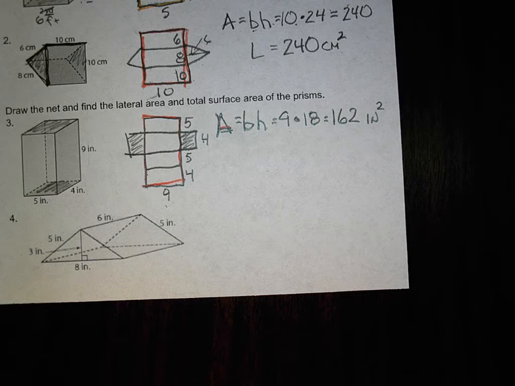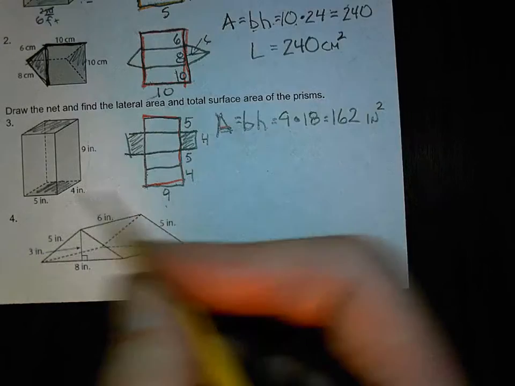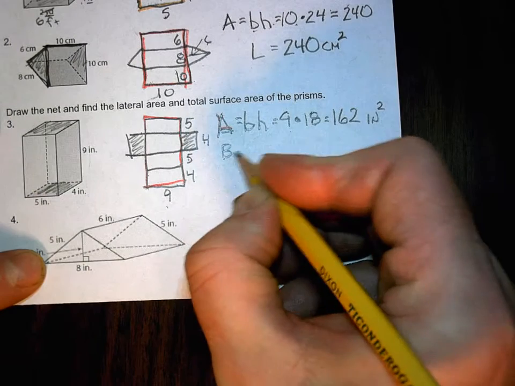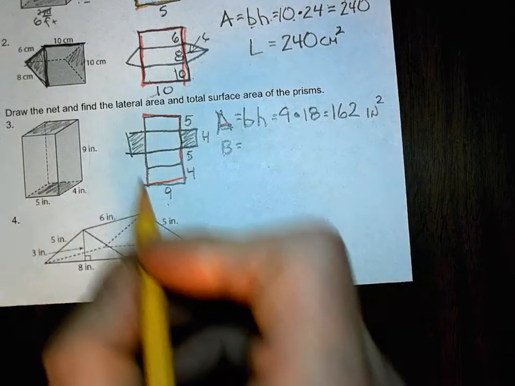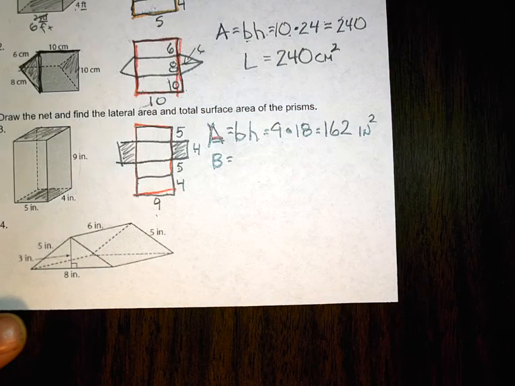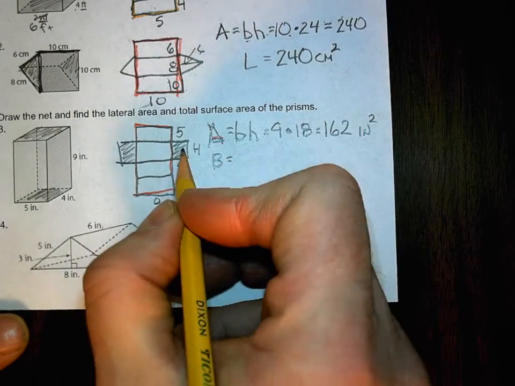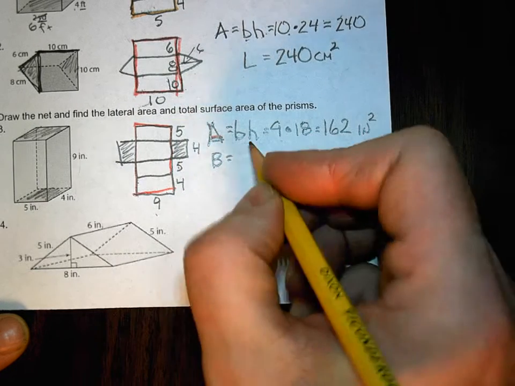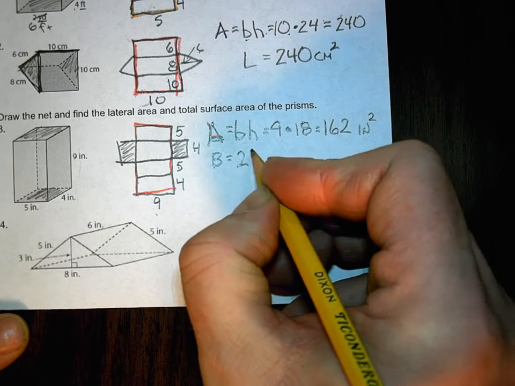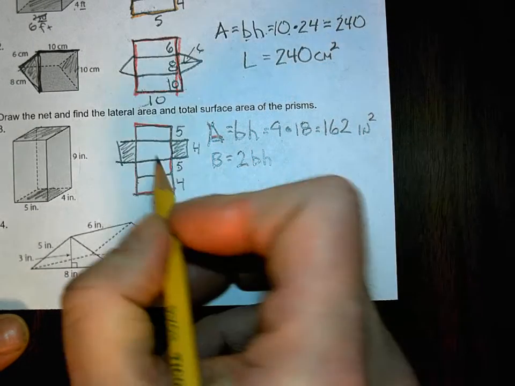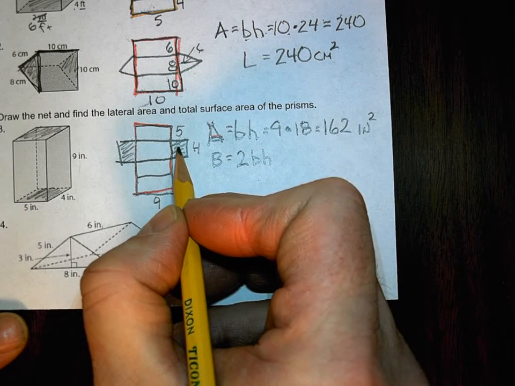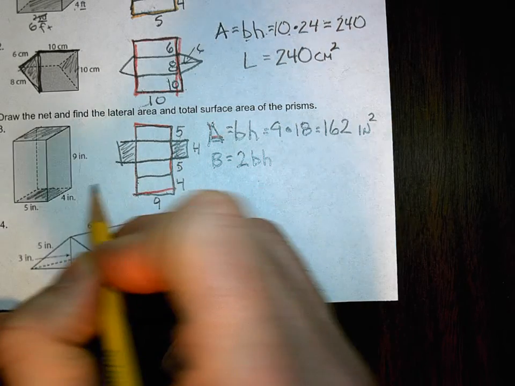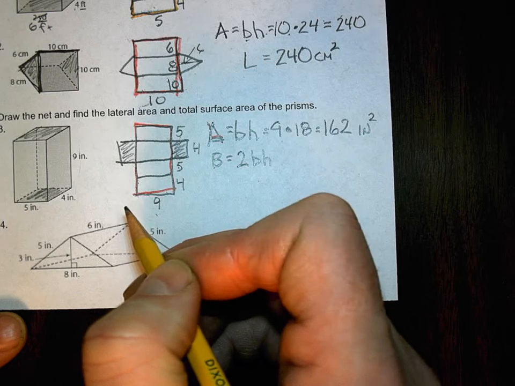Now, to that, we need the area of the base, the big B. And that is these two little things right here. How many of these rectangles do we have? 2. So it's 2 times base times height. Because this is one of them, right? If we find the area of this, we can just multiply it by 2 and get the full answer.